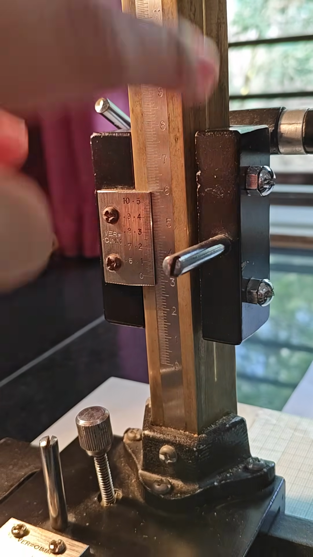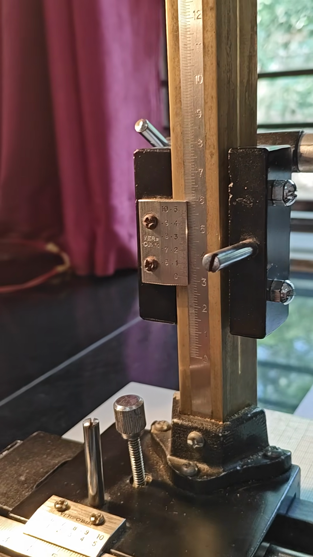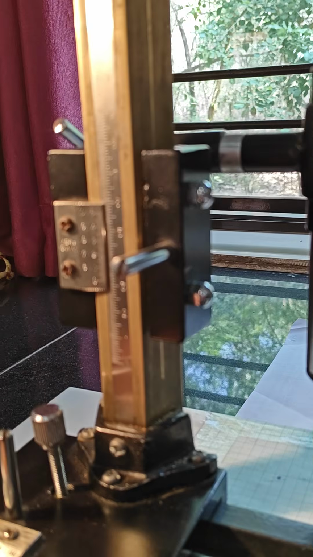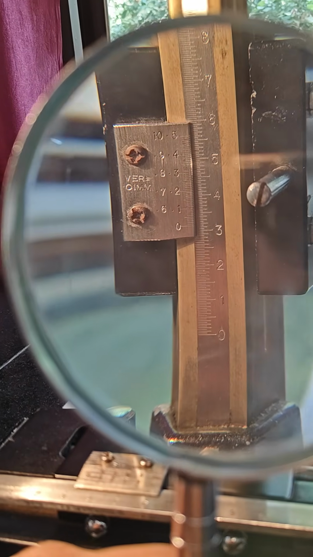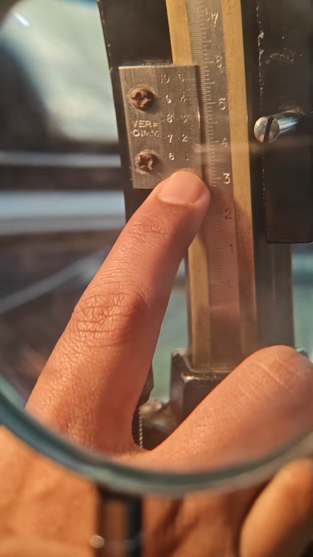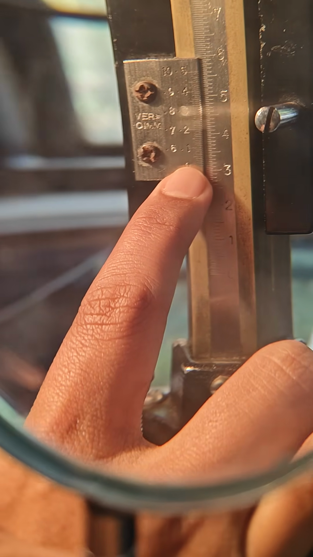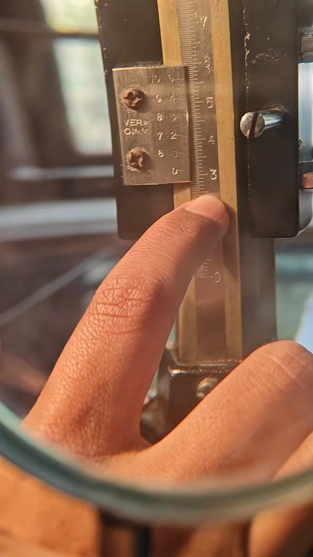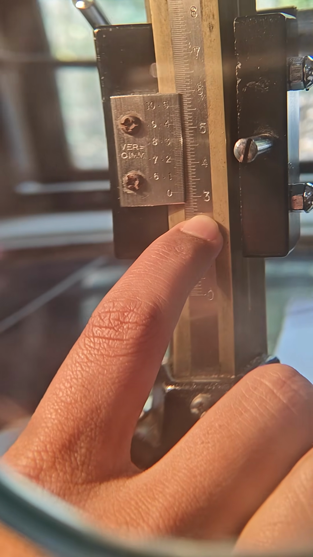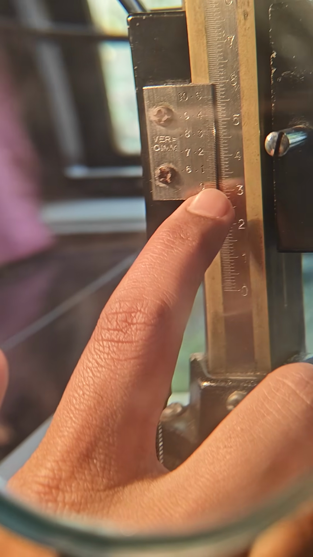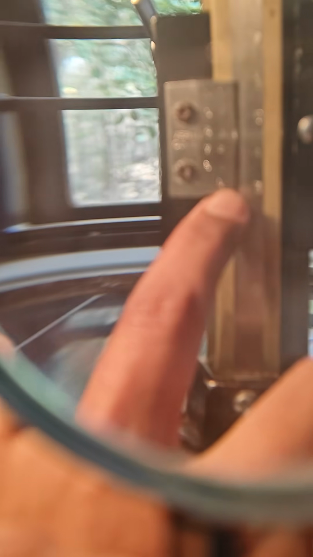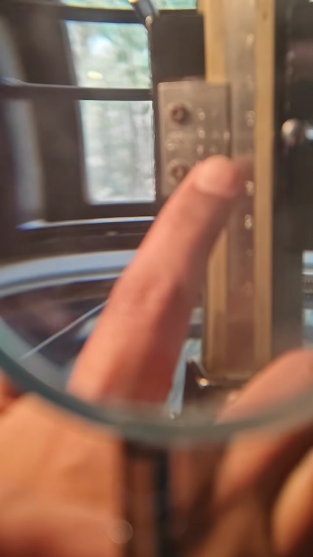Once you focus it on the ink mark, come to take the readings. If the lines are not visible, you can use the magnifying lens, using which the readings become clear. If you observe here, this is the zeroth division of the vernier scale. If you look at that, it has crossed 3.1. Here the readings go like 3, 3.05, 3.1, 3.15 like that. So here it has crossed 3.1. So note down that first reading.